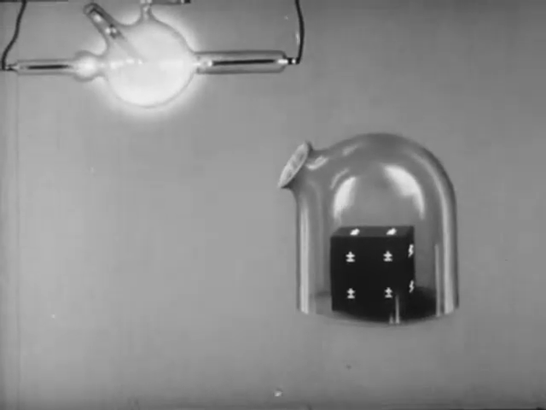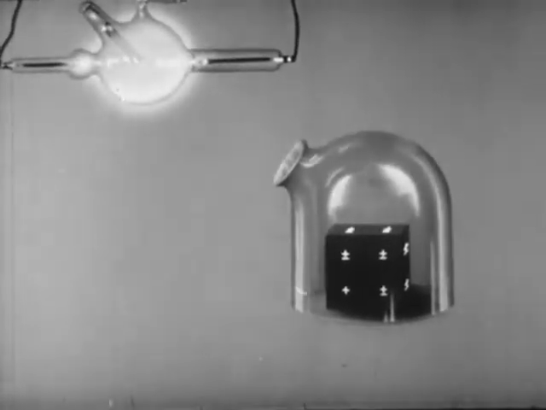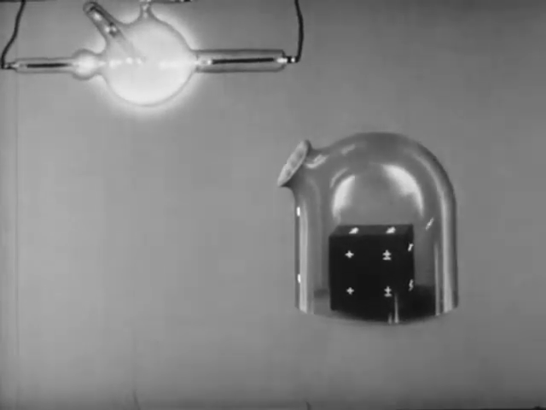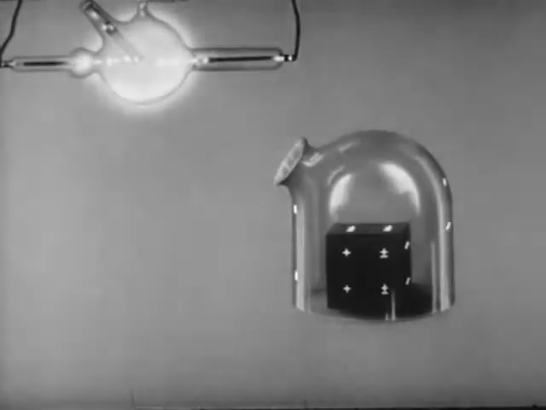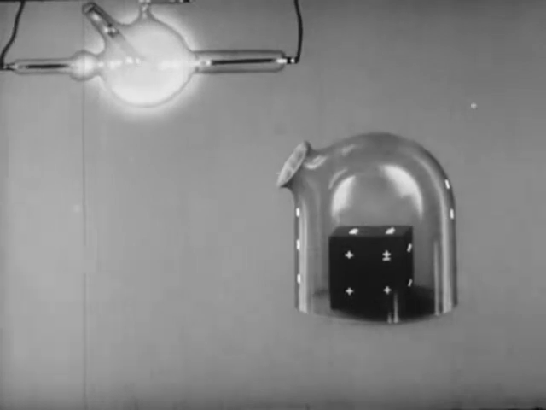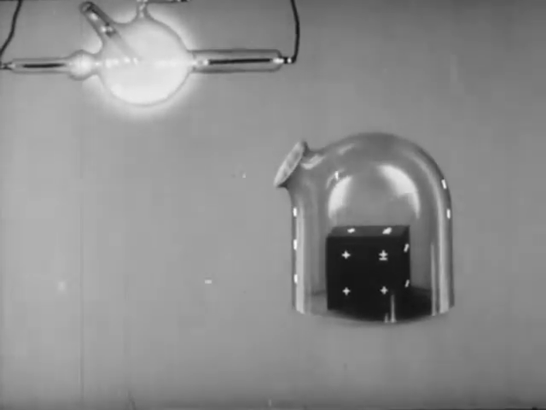A very convenient method of obtaining electron streams is to place a metal within an evacuated tube and then permit X-rays to shine upon it. This radiation releases electrons from the metal. The remaining positive charge soon prevents any more electrons from escaping.